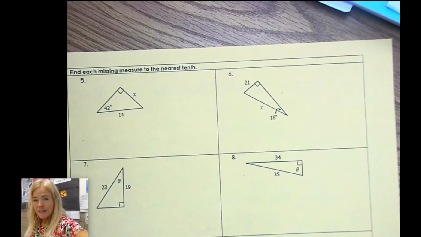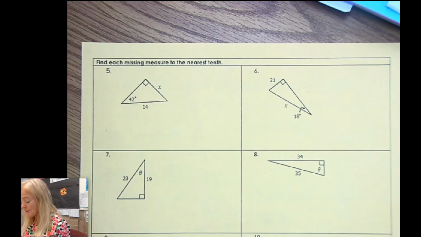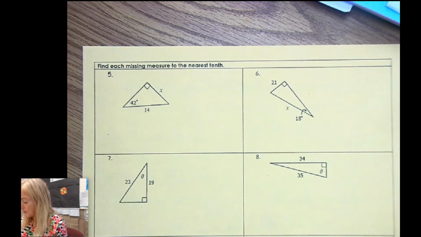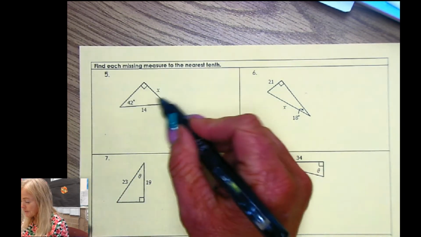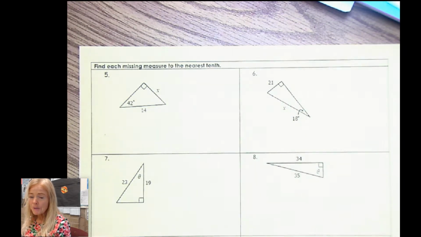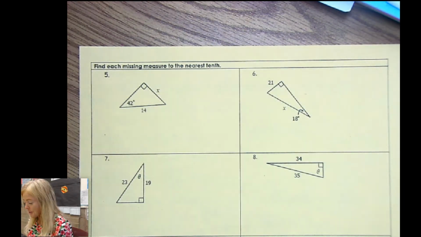Hi class, so this is day 2, or part 2, of our review video for Unit 8. We are now finding the missing measure to the nearest tenth. That means we're going to use one of our trig functions.